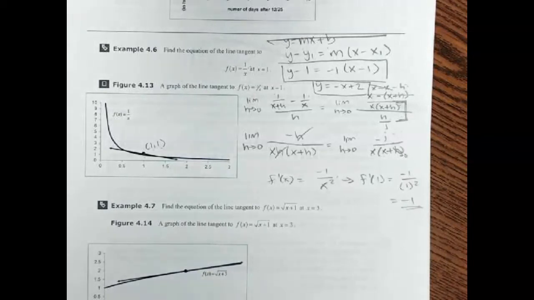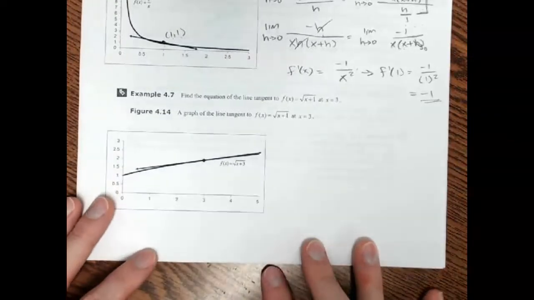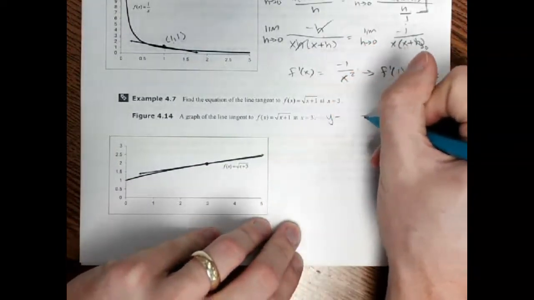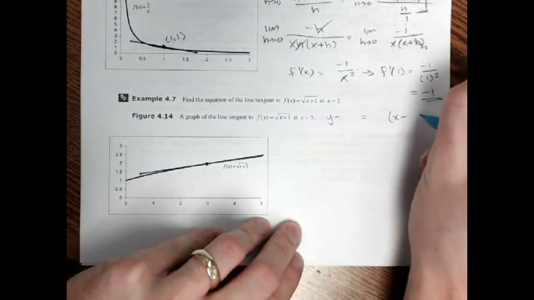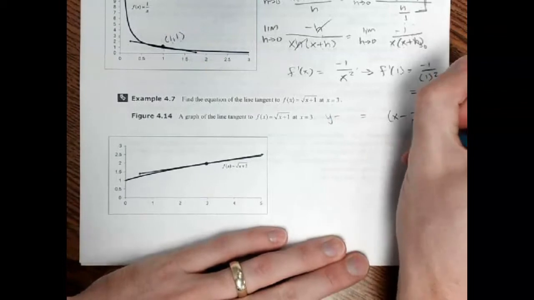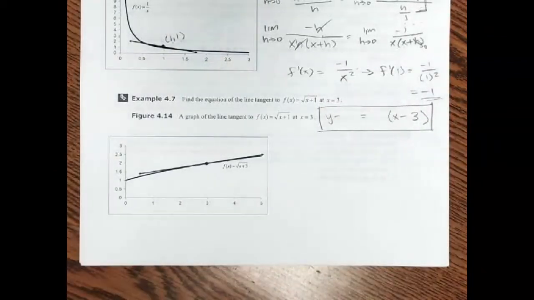Okay, next one. Same instructions, find the equation of the tangent line. So I'm going to go ahead and set it up. We got y minus y1 equals m times x minus x1. Wonderful. And it says at the point where x equals 3. So there we go, I got one thing already done. I'm going to put a box because that's where my answer is going to magically be.